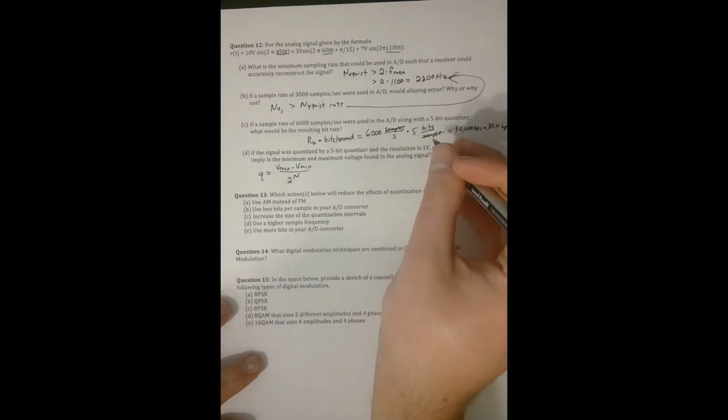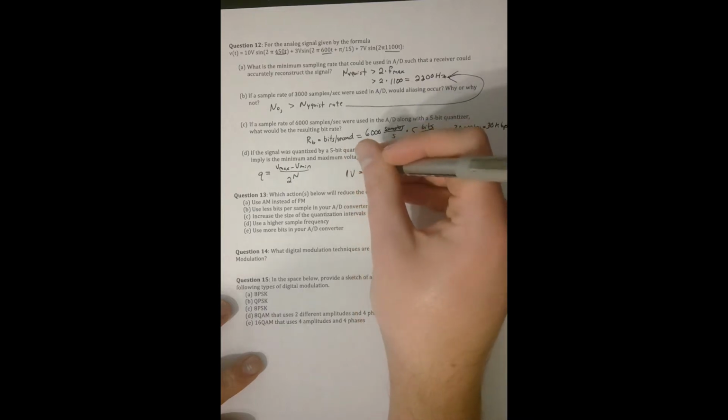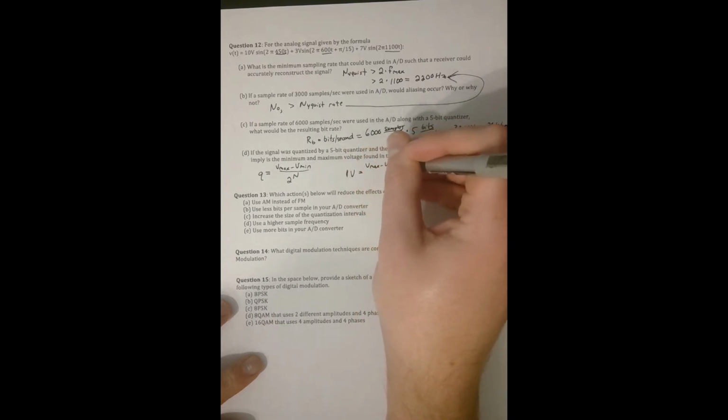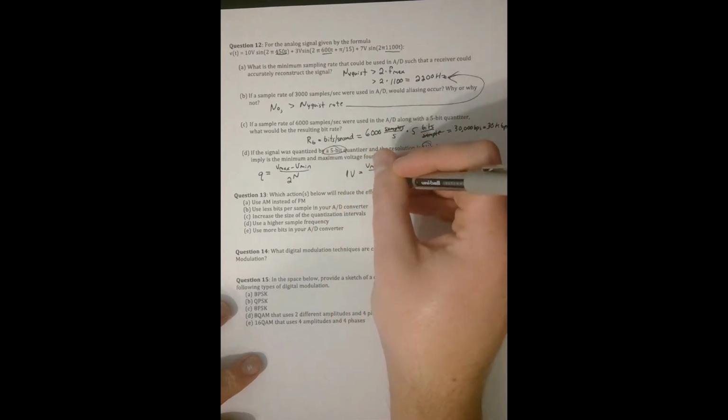So we have that Q is given to be 1 volt. So 1 volt equals Vmax minus Vmin over 2 to the n, and we're given that n is 5. It's a 5-bit quantizer, so 2 to the 5 is 32. So 32 equals Vmax minus Vmin.